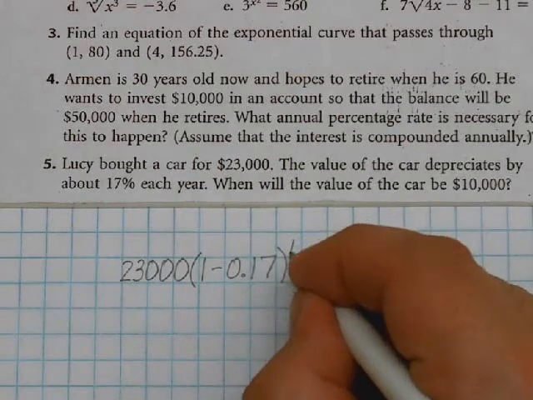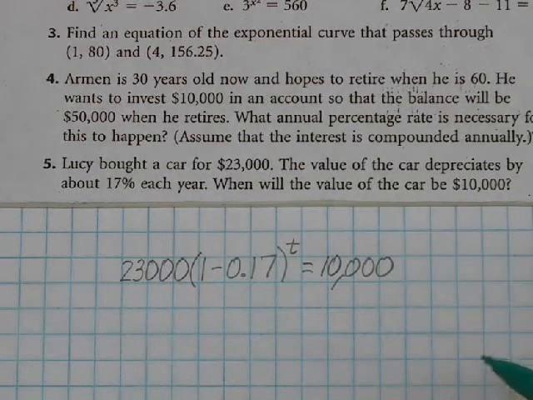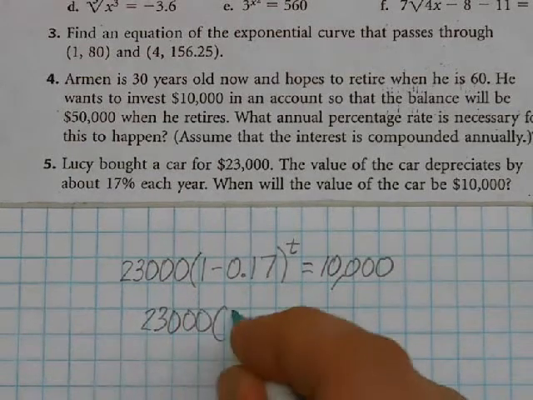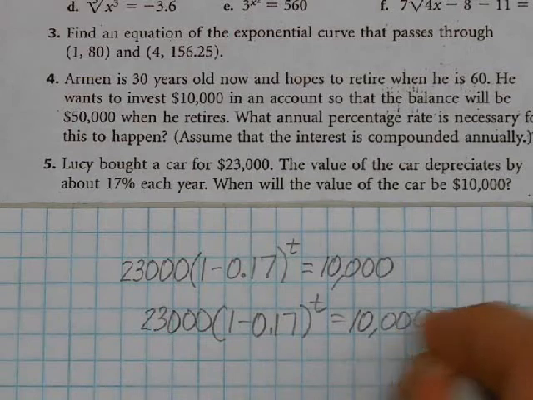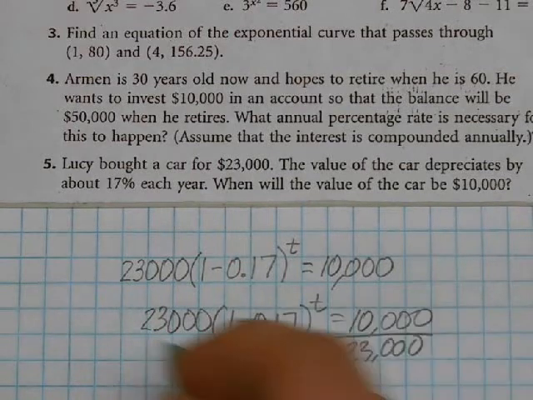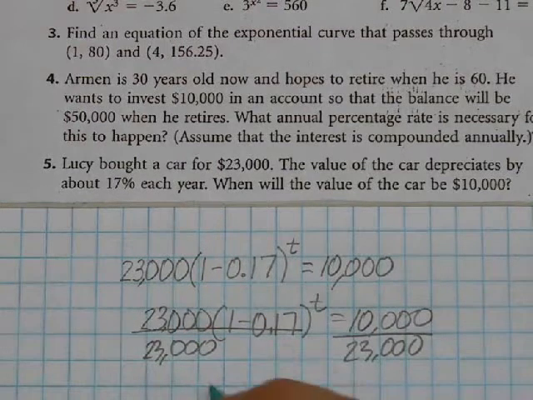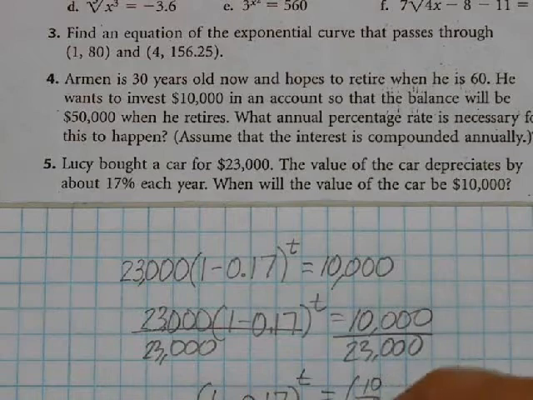We don't know how many years it's going to be. And we know at the end it's going to be worth $10,000. So we'll go ahead and divide by 23,000 as our first algebraic step. And so we get 1 minus 0.17 to the t power equals, I'm just going to keep this as 10/23.